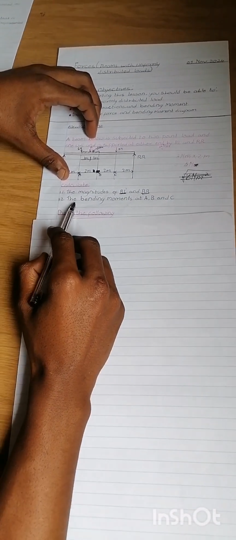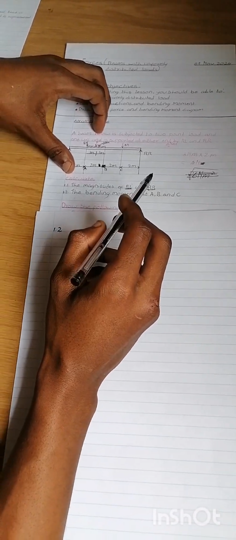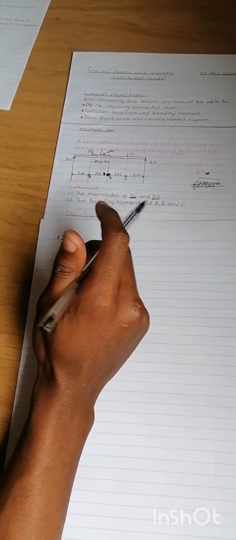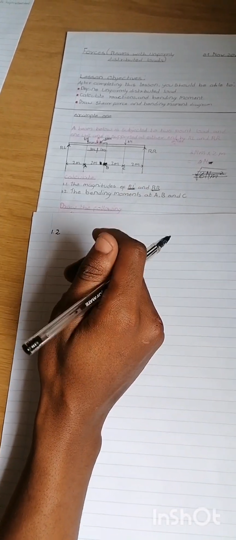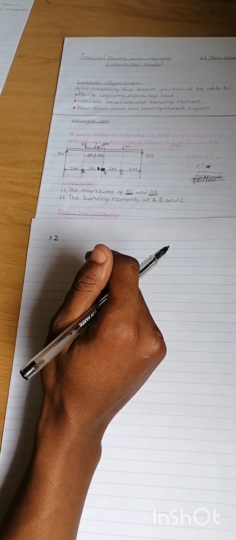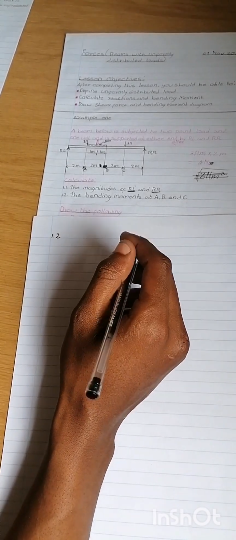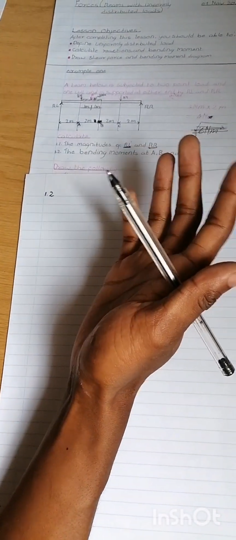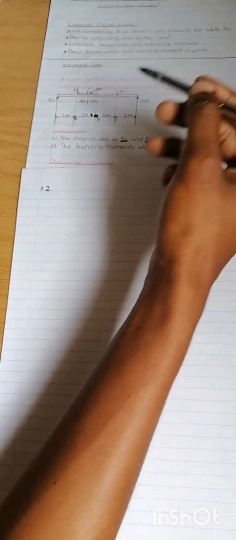We are calculating the bending moment at A, B, and C. Now with bending moment, we know that what we are actually doing here is subtracting the anti-clockwise or downwards moment from the clockwise, which we can take as the upward point loads.